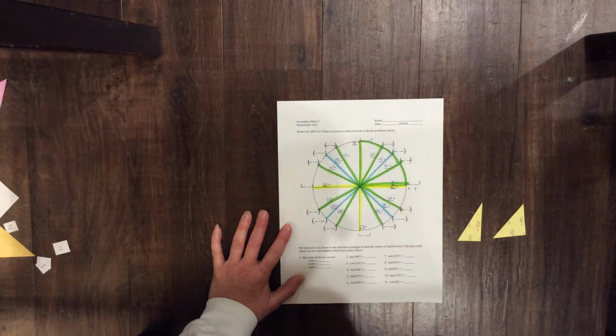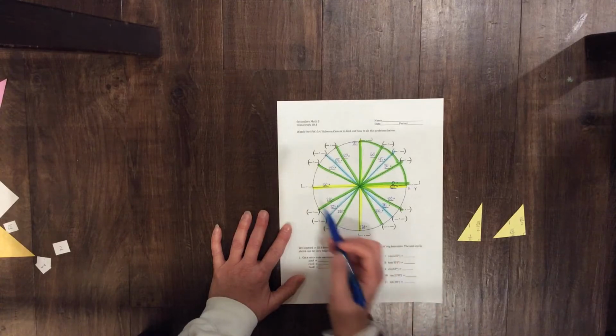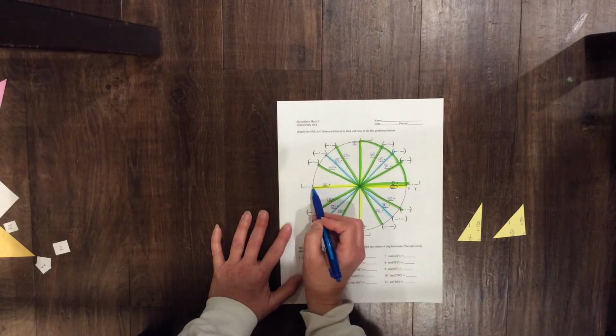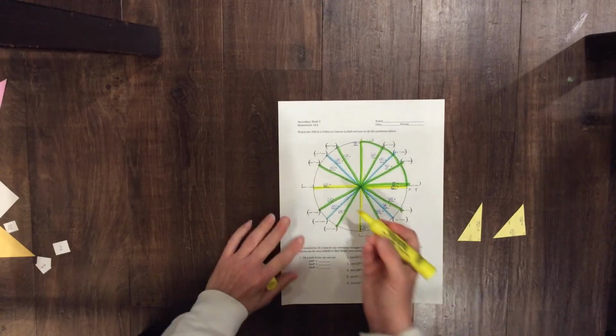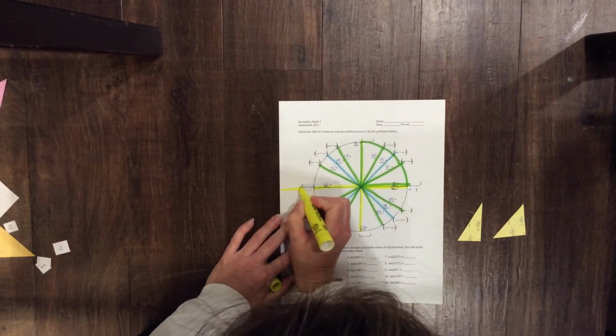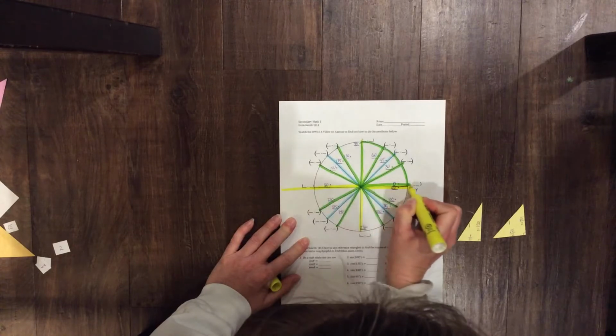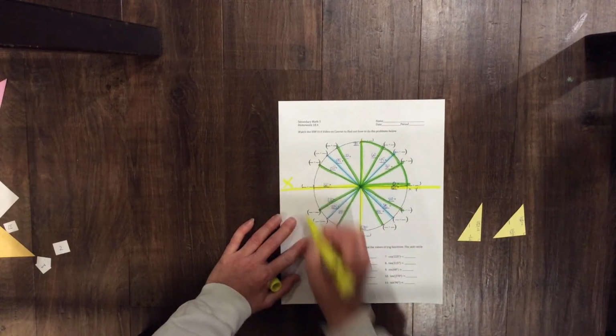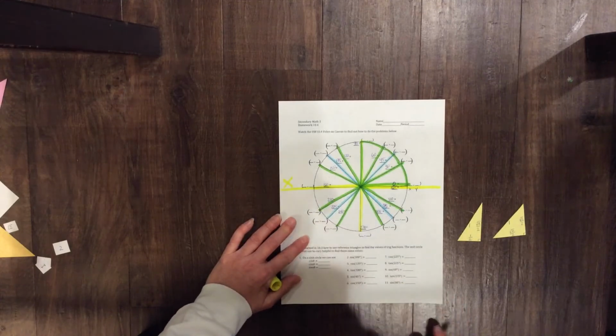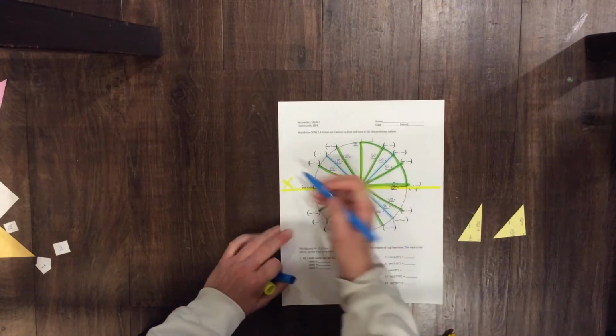Now where do the X and the Y come from? Well, take a look. If I extended this line right here, say I extended it, let's get my yellow. If I extend it further out, do you see that? If it just kept going, this is the x-axis, you guys. That's the x-axis. Can you see that? I feel like that doesn't show up very well.